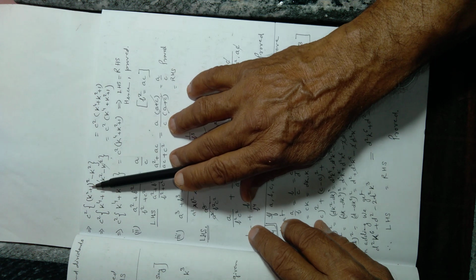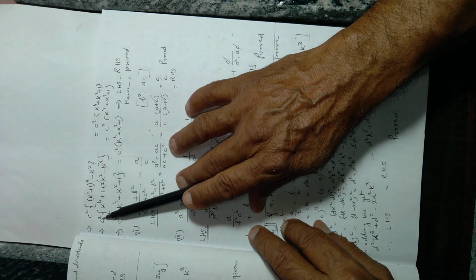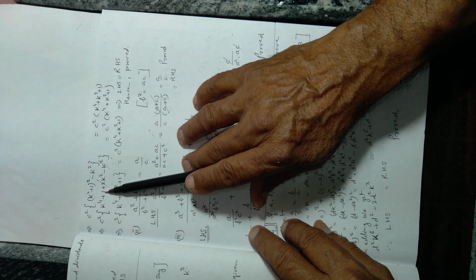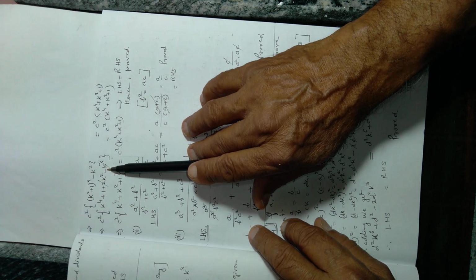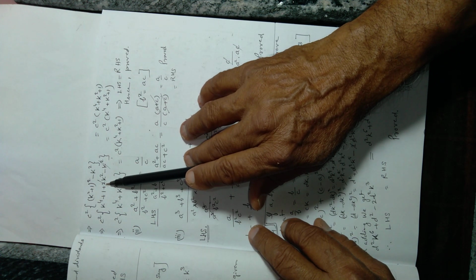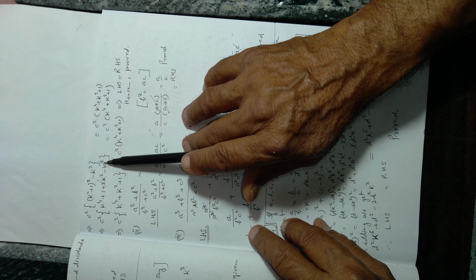Now open this bracket. You will get k raised to power 4, c square as it is, k raised to power 4 plus 1 plus 2k square minus k square. So this plus 2k square, the 2 will be cancelled with the minus k square.